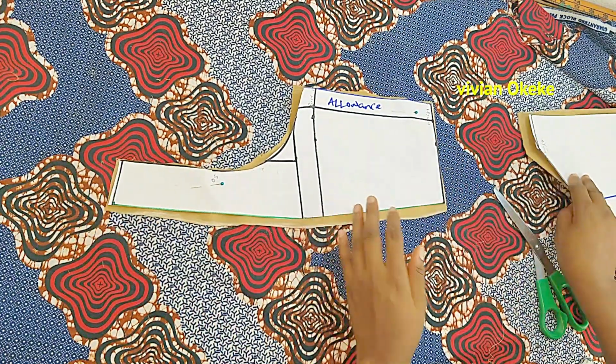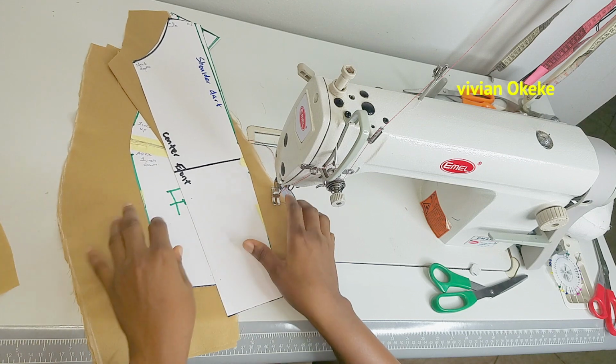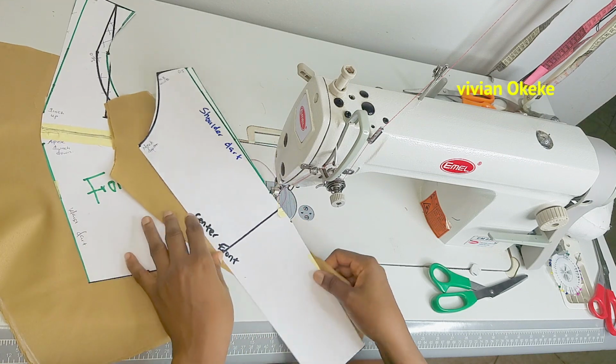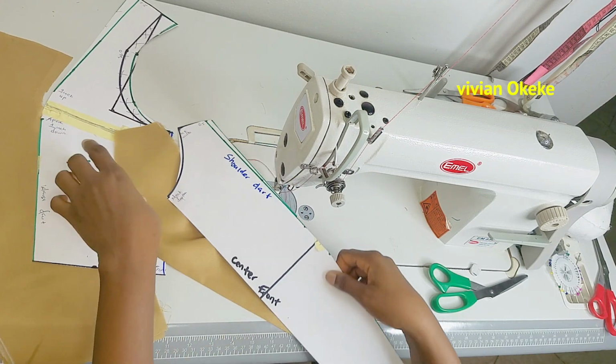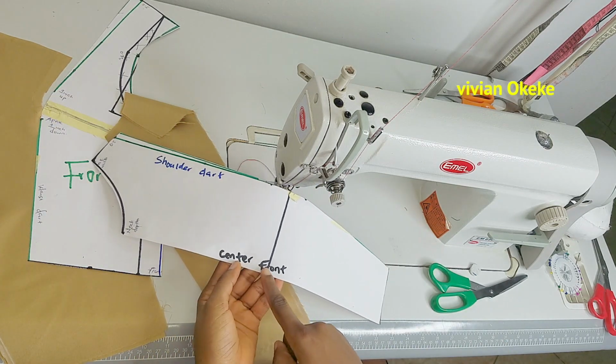Okay, so this is my center back and my side back, and let's sew these pieces together. Now, if you've gotten to this point, everything should have been making sense to you. You should now know what we're doing, and let me show you how to join your pattern, or let's practice how to join our patterns together, because I am practicing. Practice makes perfect. Now this is my center front.